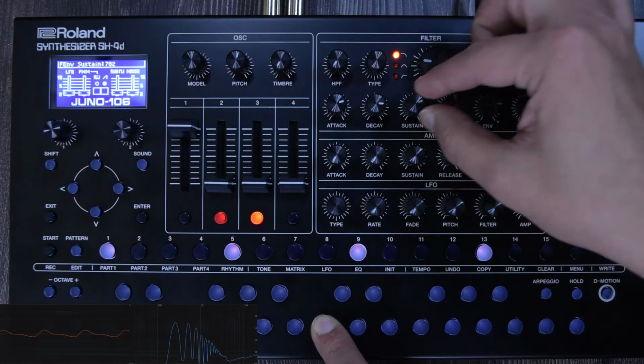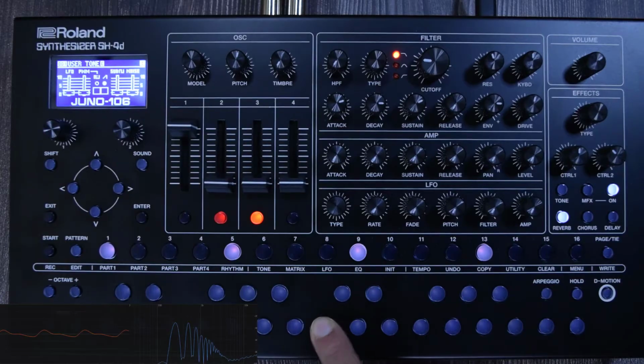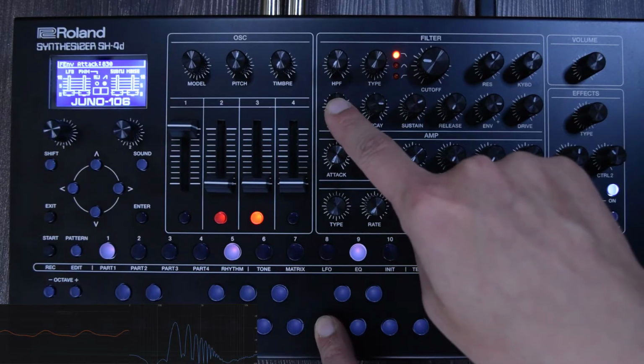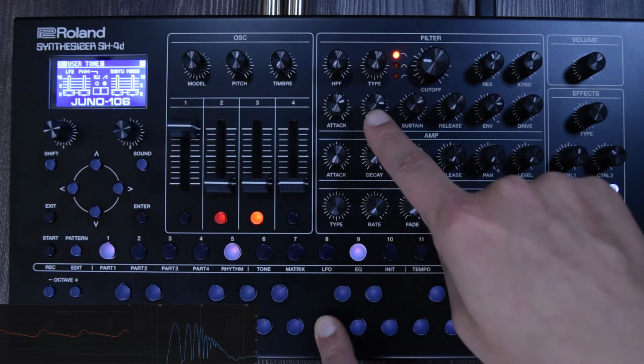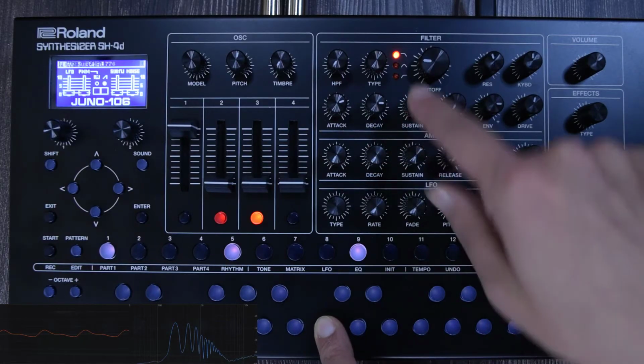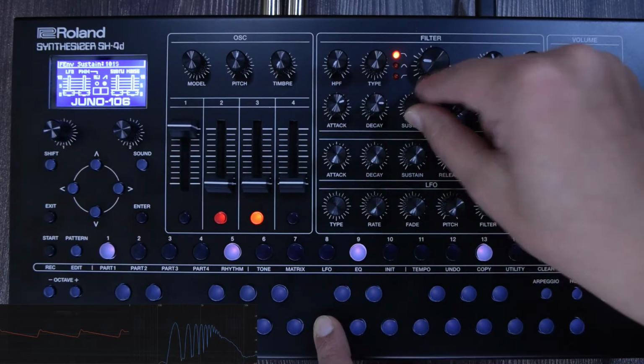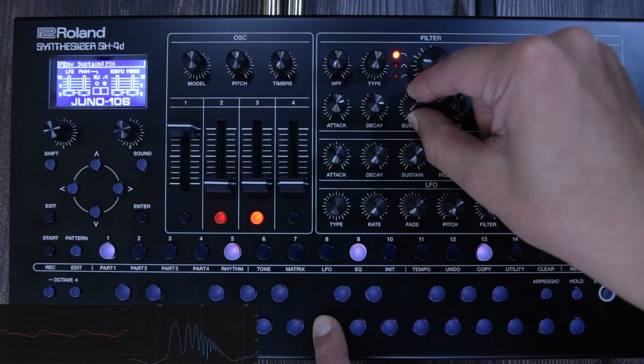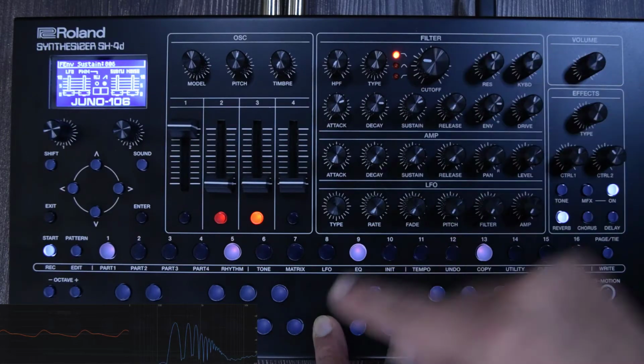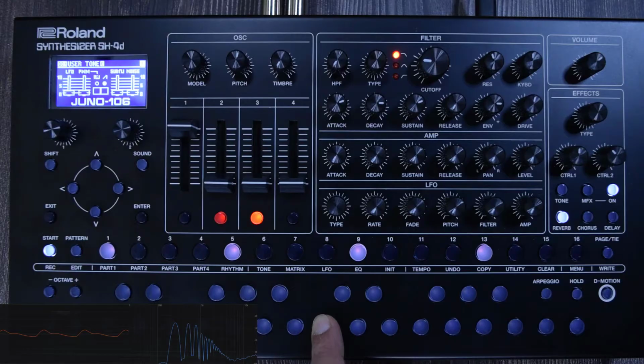So the sustain, it's not a time knob. This one is how long it's going to take to go up, how long it's going to take to go down, and this one is where we want to stay. So if I go up in the sustain, notice that we choose where we want to stay if I'm holding a key. Now when I'm releasing the key, it dies instantly.